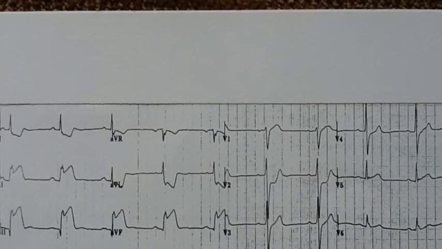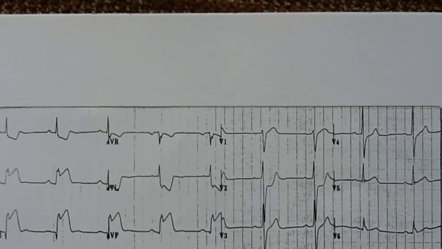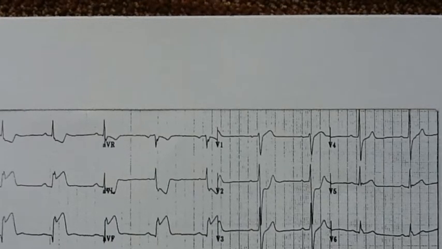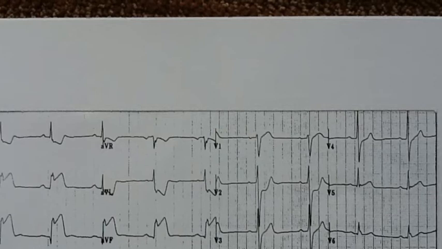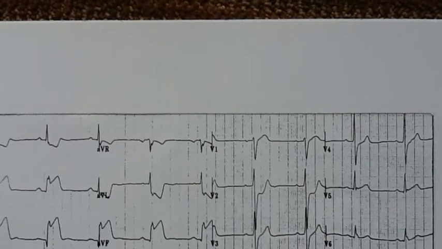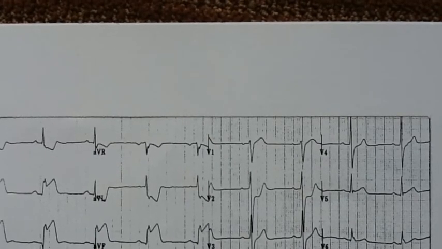Let's take a closer look at this EKG. We do have ST elevation in 2 contiguous leads. We see it in lead 2, lead 3, and AVF. And in order to know how this corresponds to what part of the heart, we need to do the next step, which is placing the colored overlay on the 12 lead.